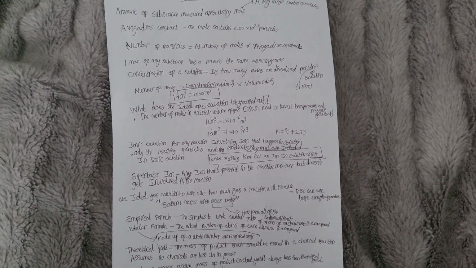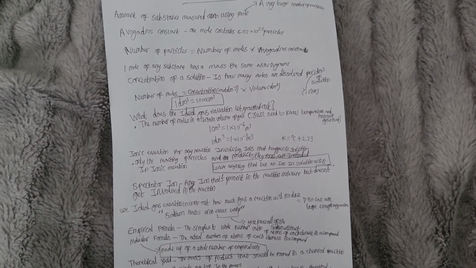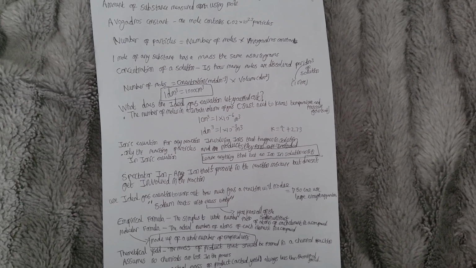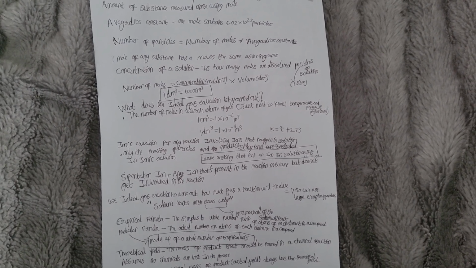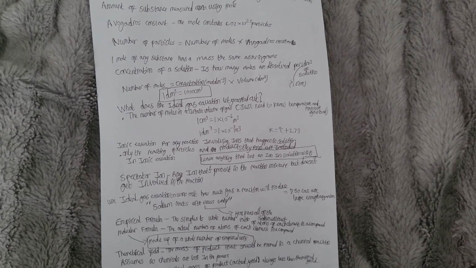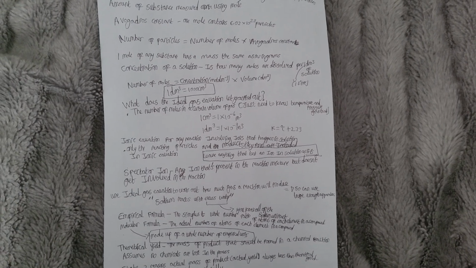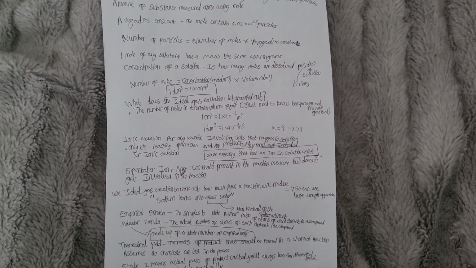Using the ideal gas equation to work out how much gas a reaction will produce. Sodium reacts with excess water. Because of that excess water part, we know all the sodium reacts. So we can use the ideal gas equation to work out how much gas a reaction will produce so we can use large enough apparatus. Empirical formula is the simplest whole number ratio of atoms of each element in a compound.